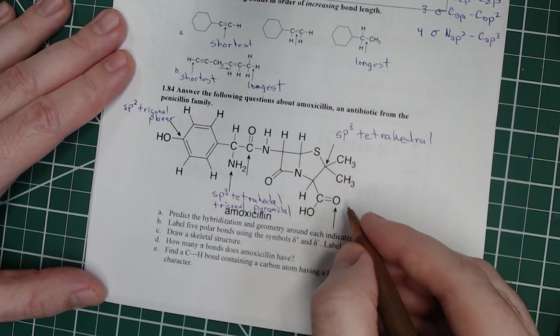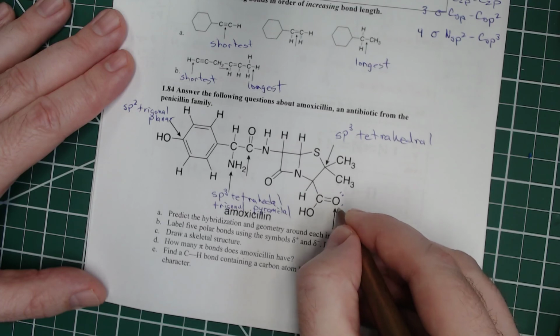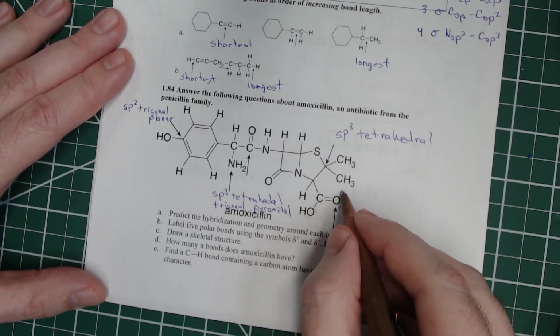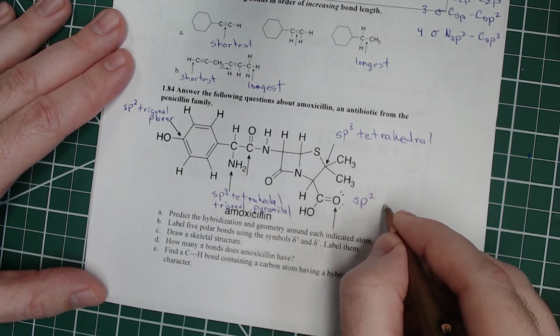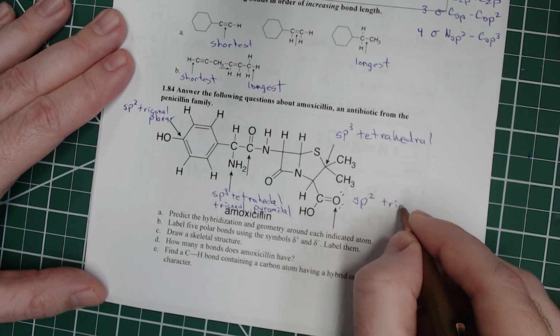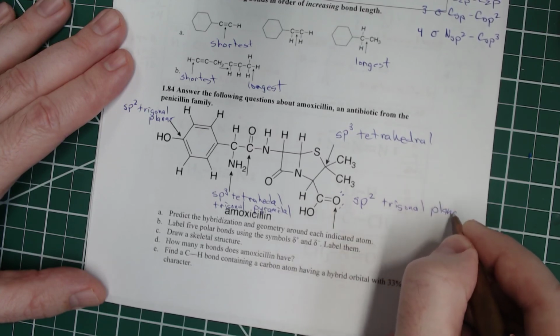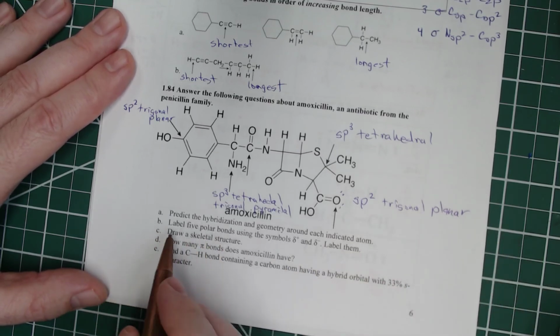All right, and then this oxygen, we'll go ahead and do this one. It has 2 lone pairs on it. And so since it's got 2 lone pairs, we'll have 1, 2, 3 domains. That's sp2. And it is trigonal planar. All right, so that's the hybridization and geometry.